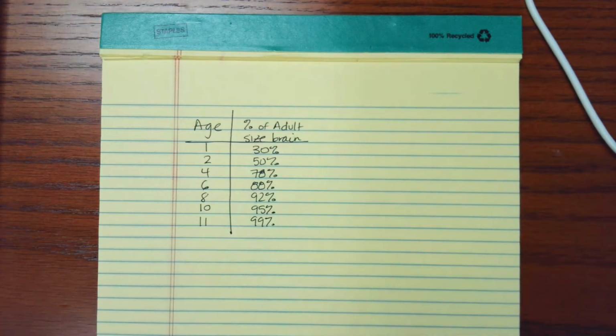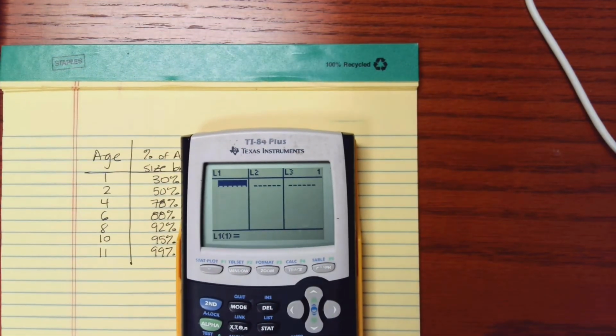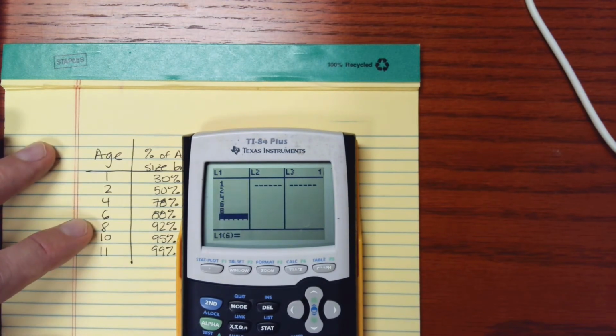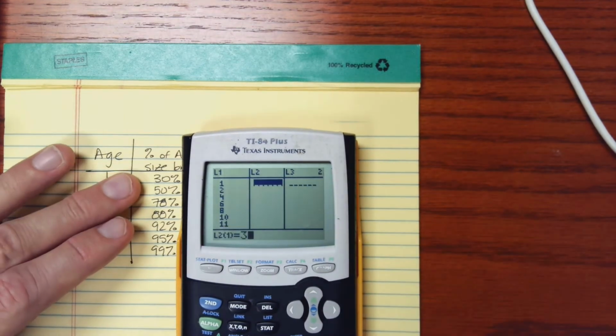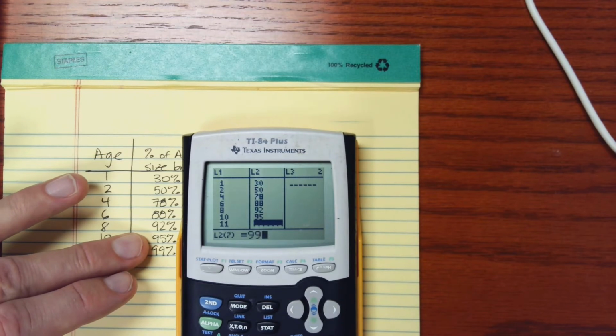So we're going to look at this data in a scatter plot and then see if we can come up with a model that will allow us to make some predictions for brain size. So here is my calculator, and I'm going to add in my data: 1, 2, 4, 6, 8, 10, and 11. Those are my x values. And then in column 2, I'll put in the percentages: 30, 50, 78, 88, 92, 95, and 99.